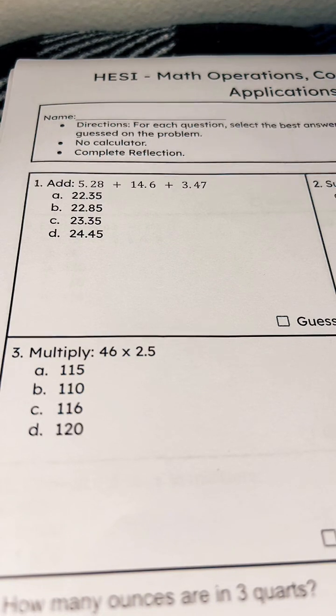Welcome in, everyone. We are going to be doing some HESI math: conversions, math operations, applications.